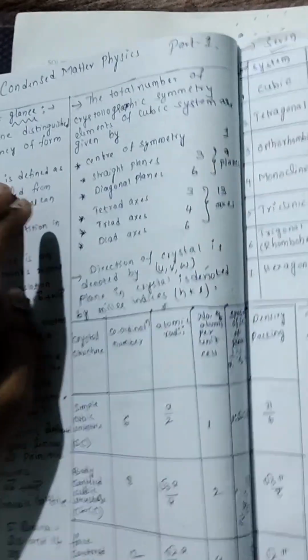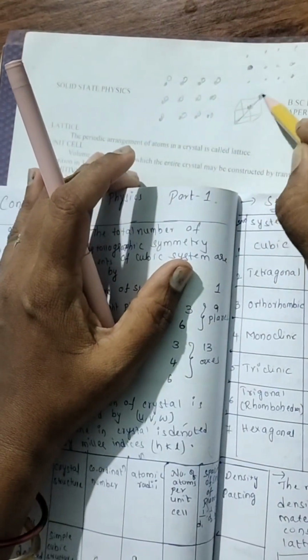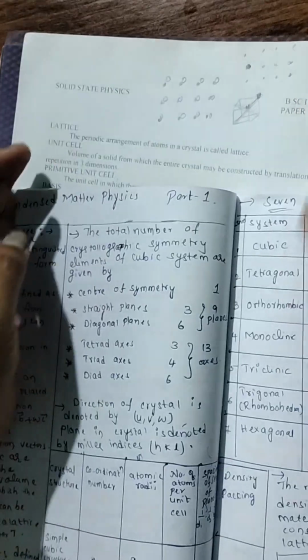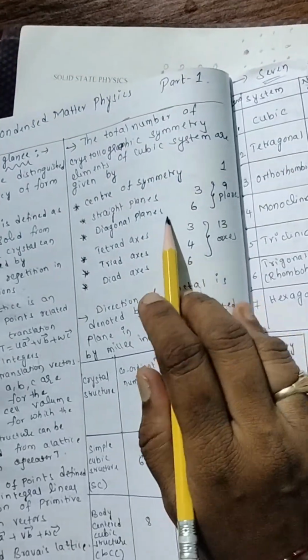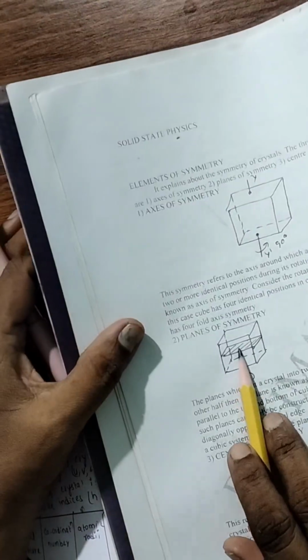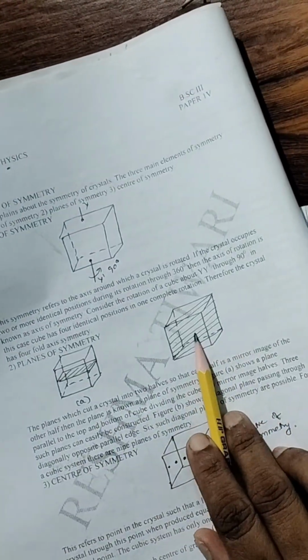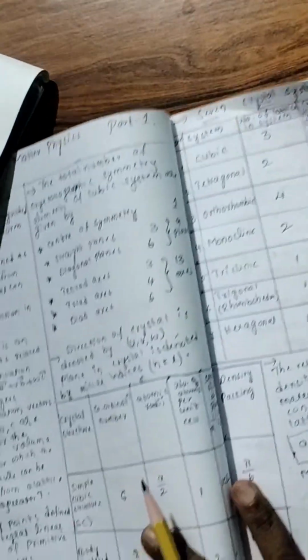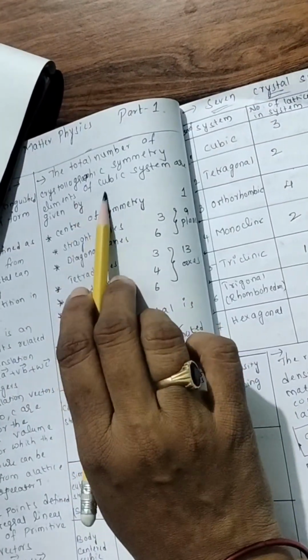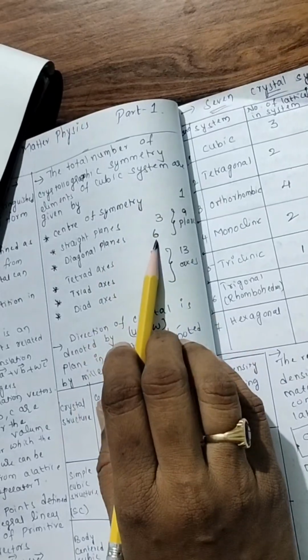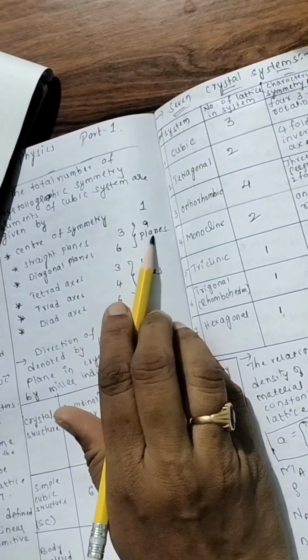Diagonal plane. Now let me draw the crystal. This is the diagonal, these are the diagonal planes. Straight planes, I will show you. Straight planes 3, diagonal planes 6, total 9 planes.